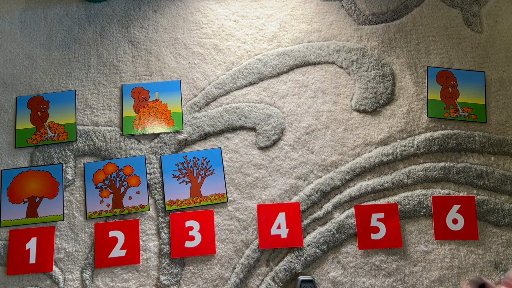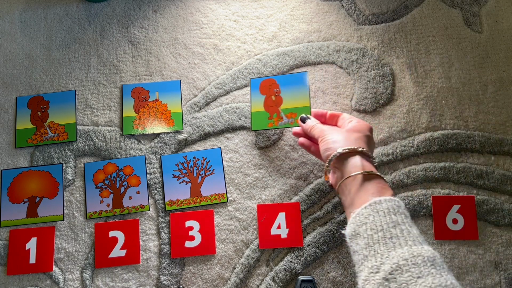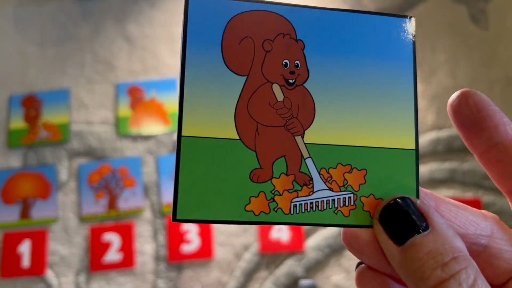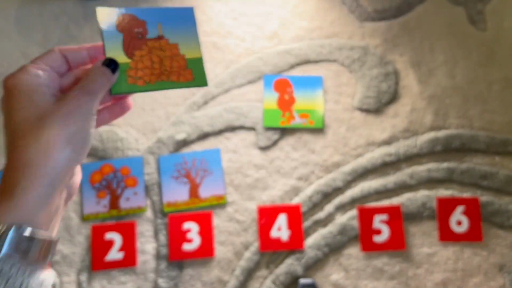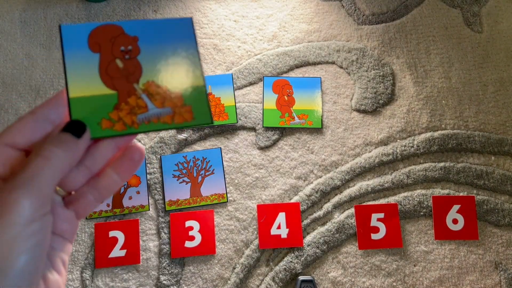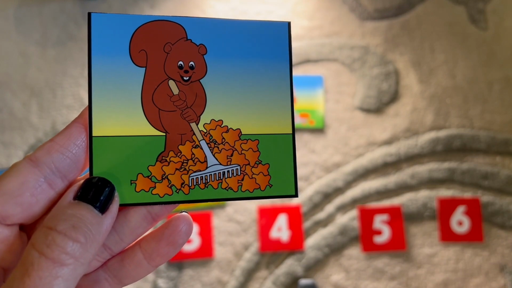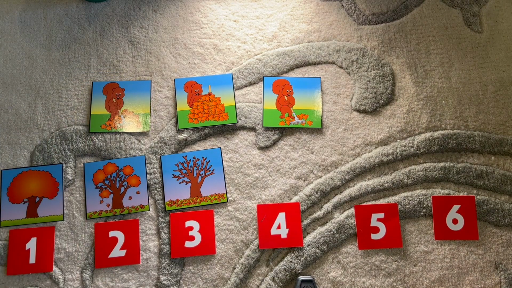Well, now it's time to do what? Oh, we have to rake up. So what would be in 4th? Would it be this one? This one? Or this one? Well, you gotta learn to crawl before you can walk, right?